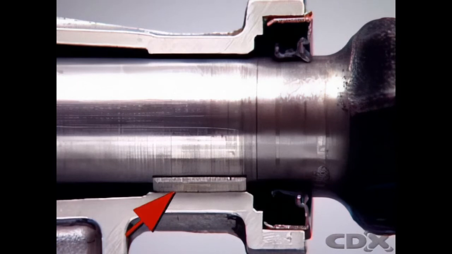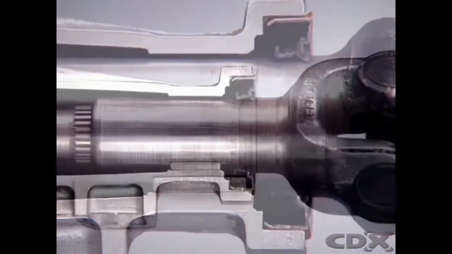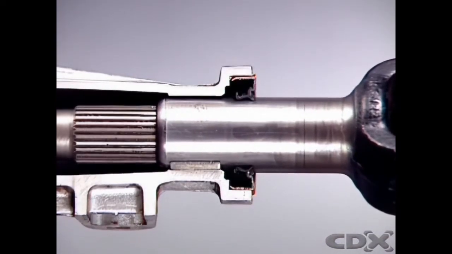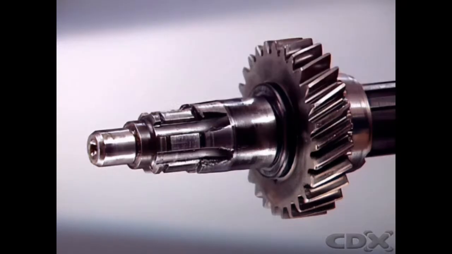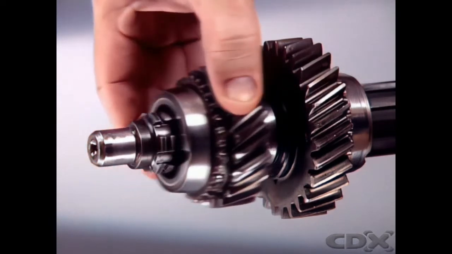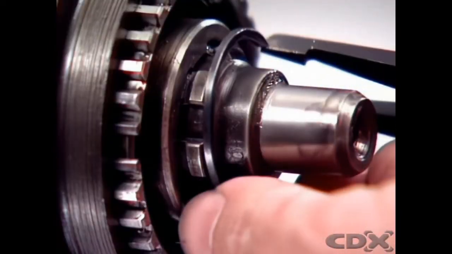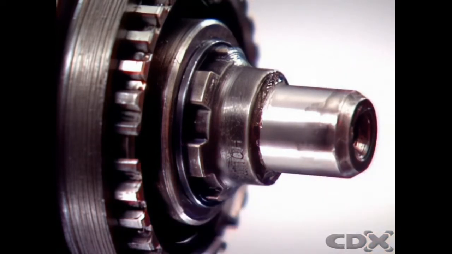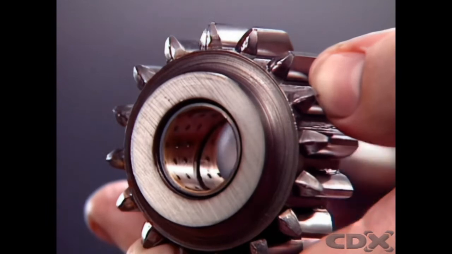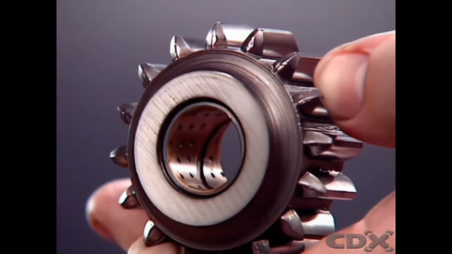A plain bearing can also be used in the extension housing to support the front of the propeller shaft. Machined and hardened surfaces on the main shaft can provide bearings for the freely rotating gears. Flanges and snap rings on the main shaft locate the gears and cater for end thrust. A plain bearing is also used for the reverse idler.